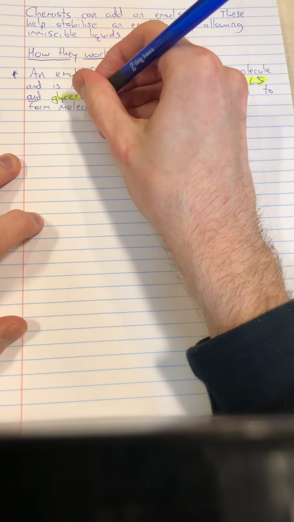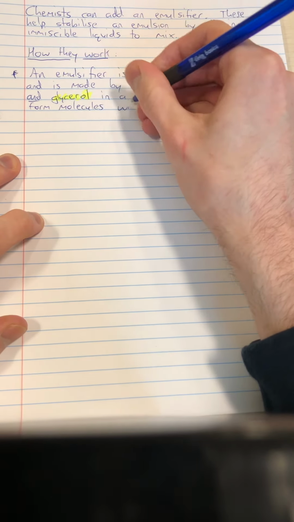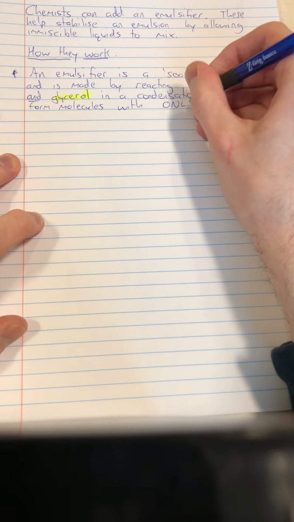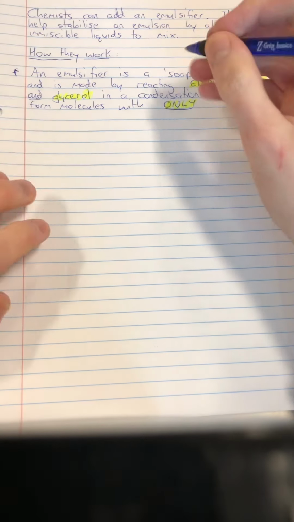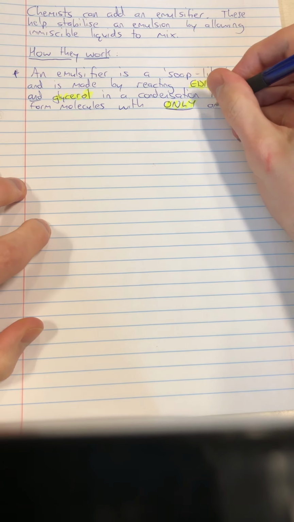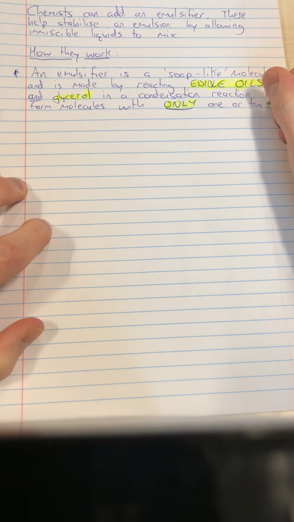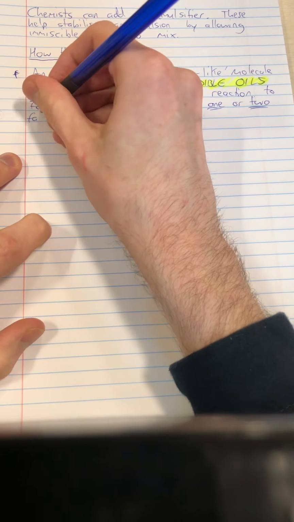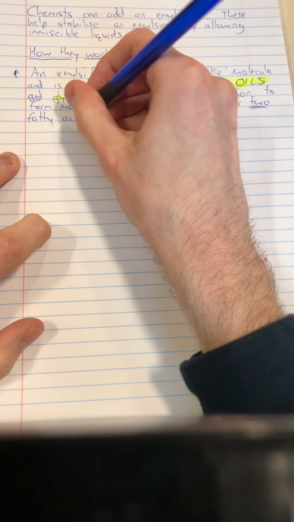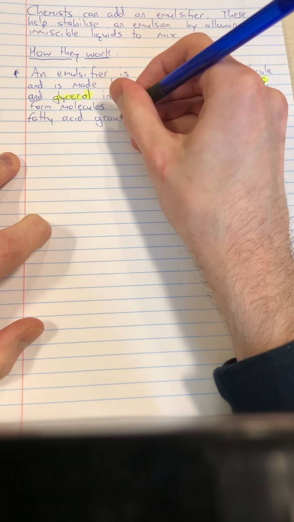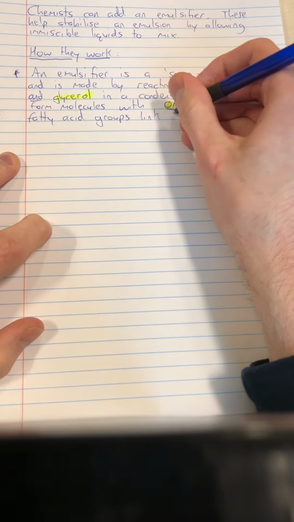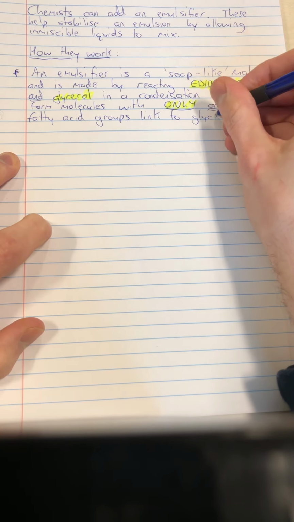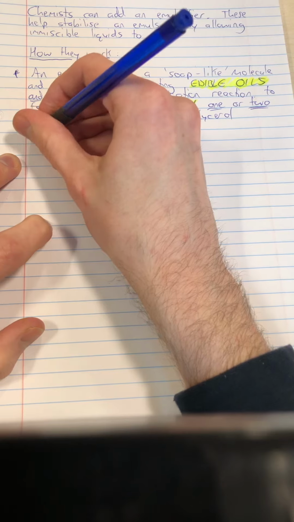And we're doing that to form molecules with only, again I'll highlight that, only one or two fatty acid groups linked to glycerol. And I'll give you an example of what I mean.